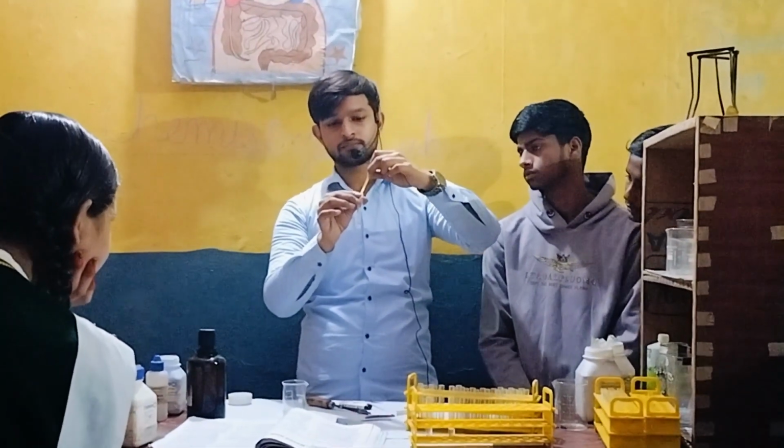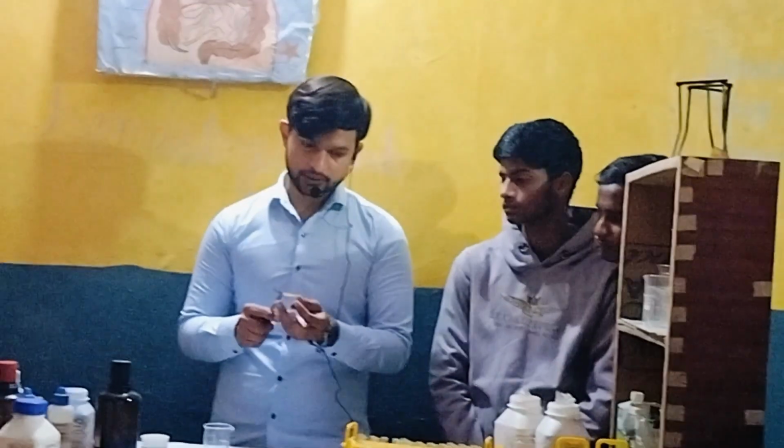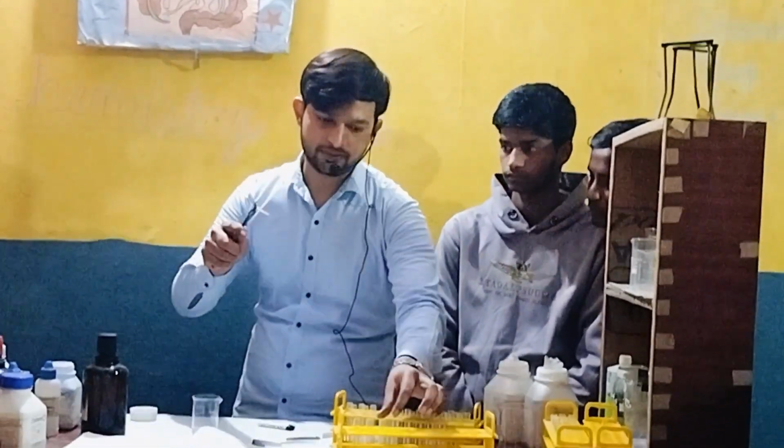Let's see what is this. Oh, the color changed. It means it's acid. What is this? Base. And can you see the color is so dark? So it is strong base. Yes? Okay. See. Nice. Next, put into acid and let's see what will happen.